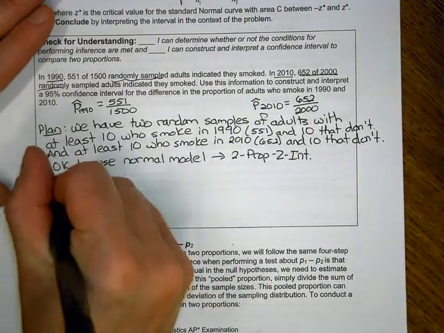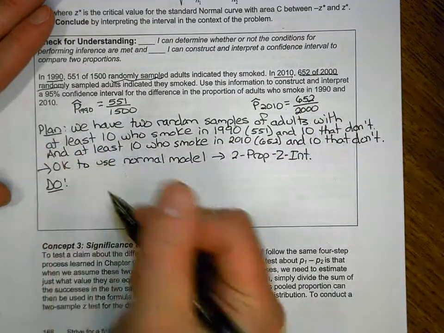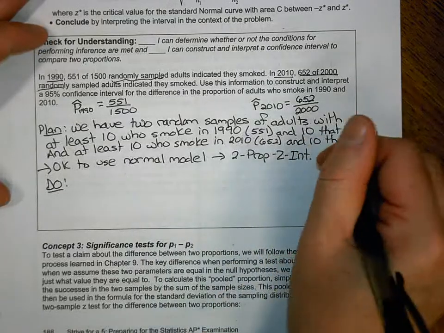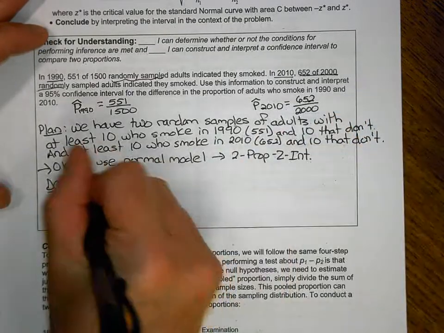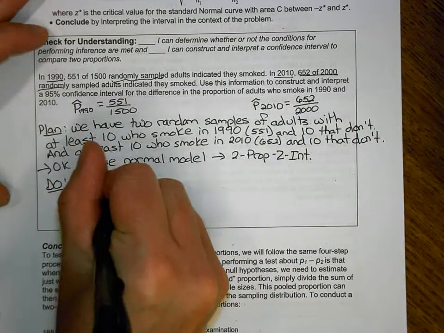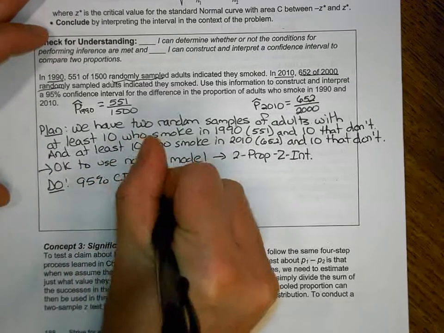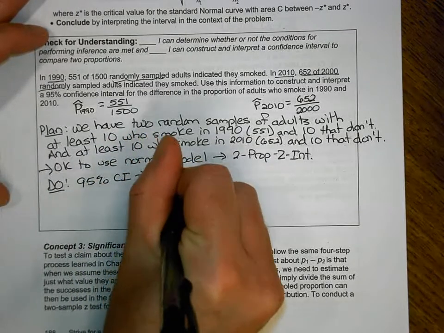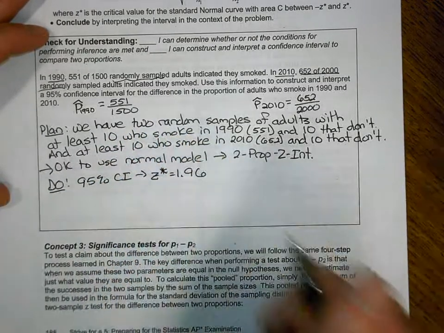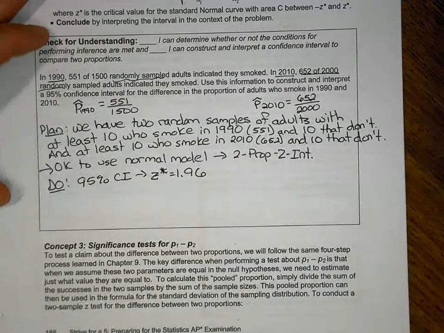So then the do part, because I want what was it, 95%, put 95% confidence interval, so z star is 1.96, and I just need my interval.